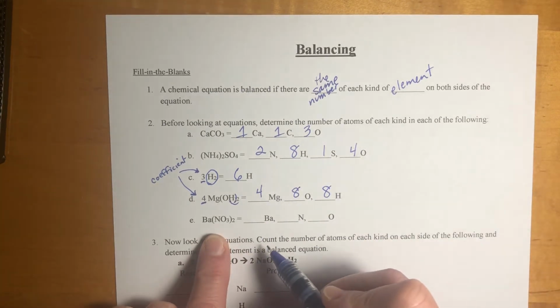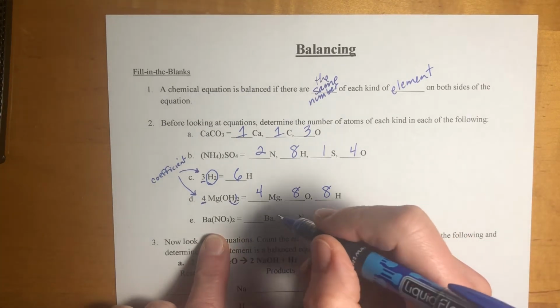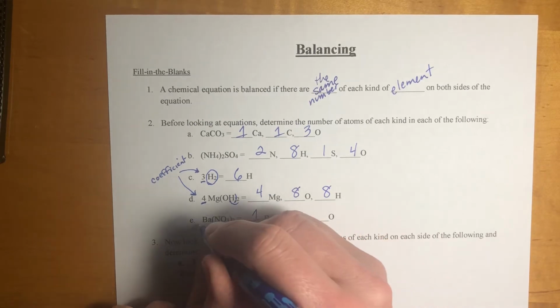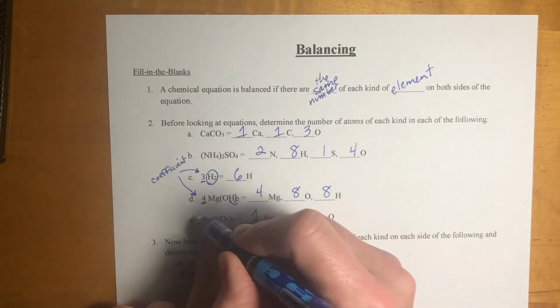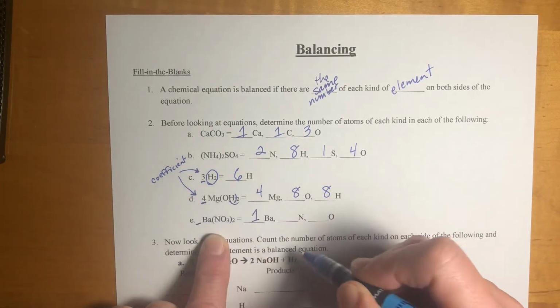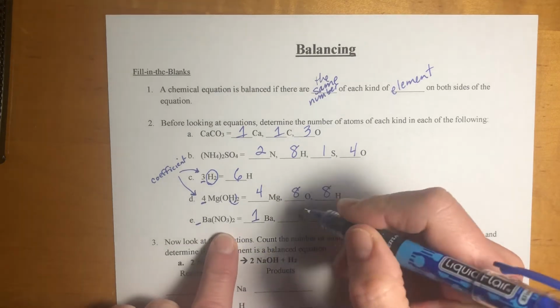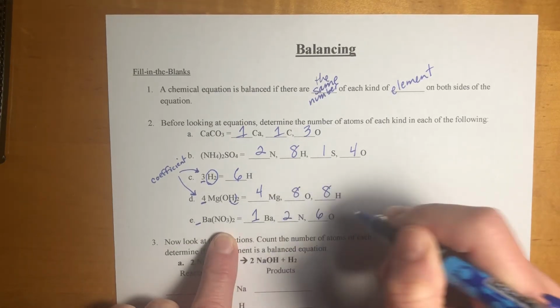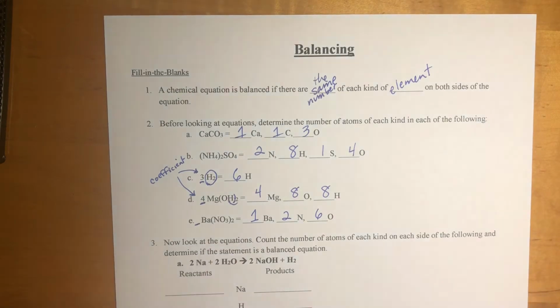Barium nitrate, there's 1 barium. There's no coefficient, notice, meaning that it's just the one barium nitrate. So 1 barium, 2 nitrogens, 6 oxygens. Hopefully that's pretty easy for you.